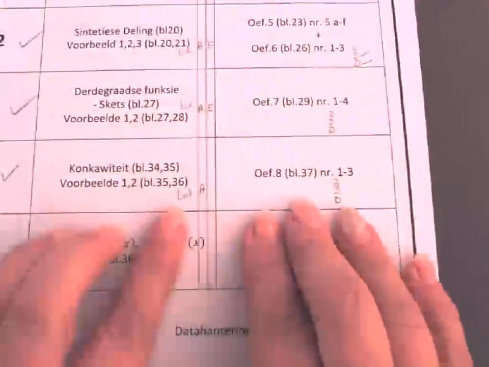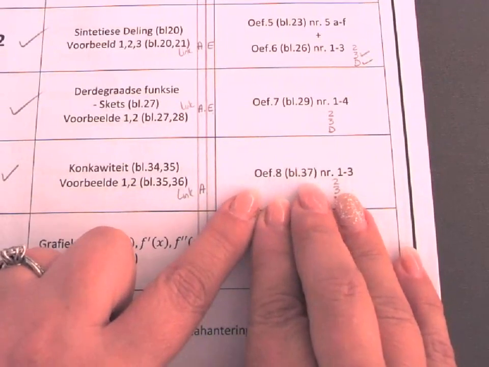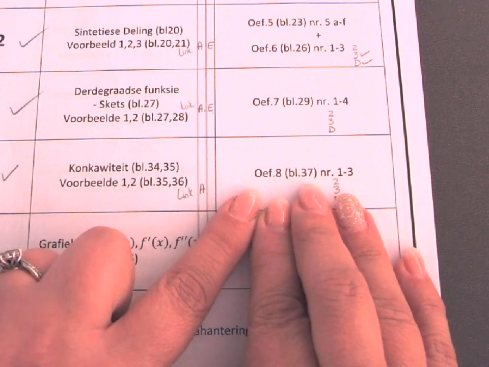Concavity. We did examples 1 and 2. Your homework is exercise 8, page 37, number 1, 2, 3.